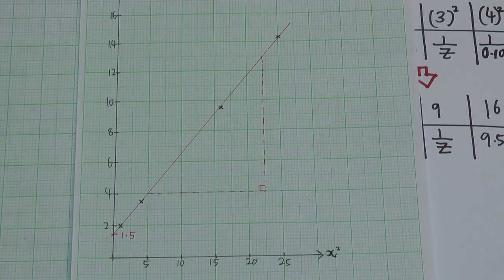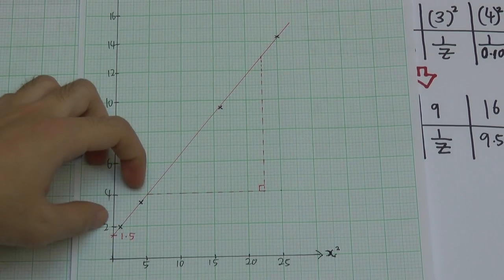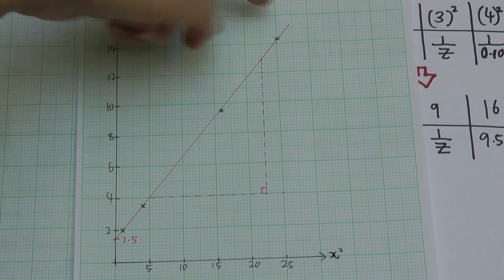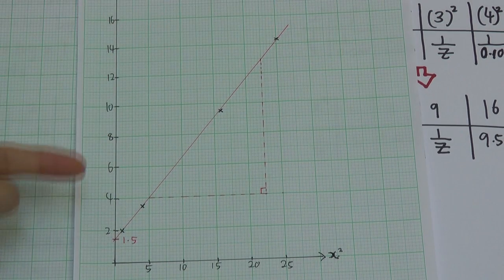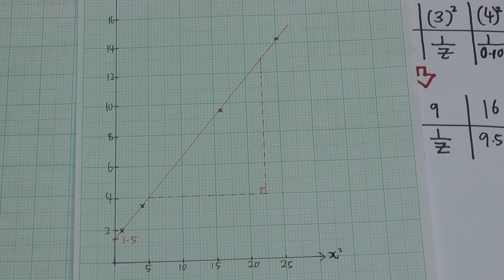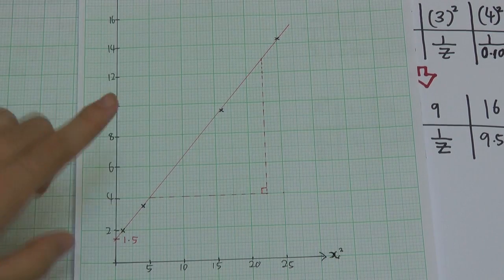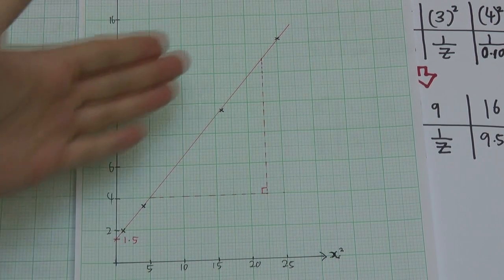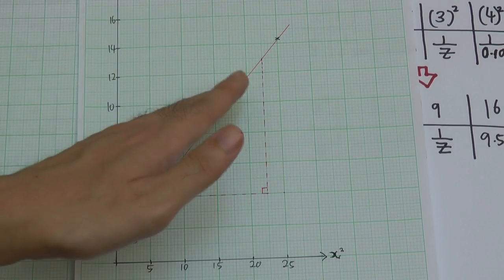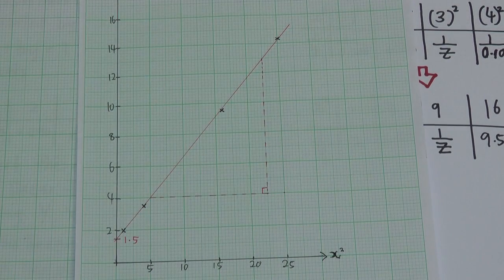straight line. Of course you have to understand what is the meaning of best fit. Okay, best fit is something like this. You have to make sure when you draw the linear line, it passes through as many points as possible. And then for those coordinates it didn't pass through, you have to make sure on your left hand side or on your right hand side, the coordinates must be balanced.